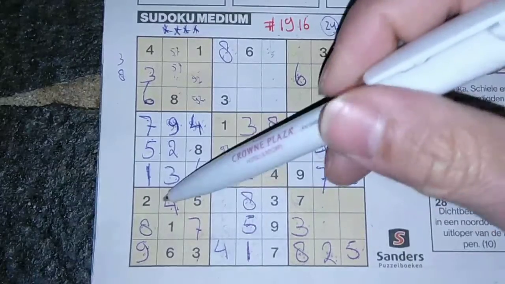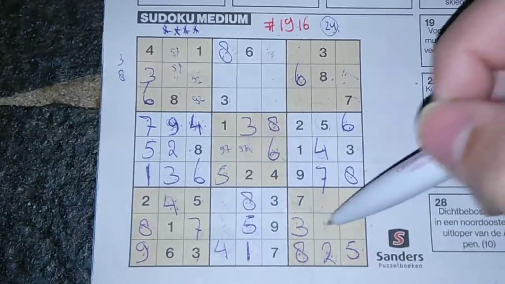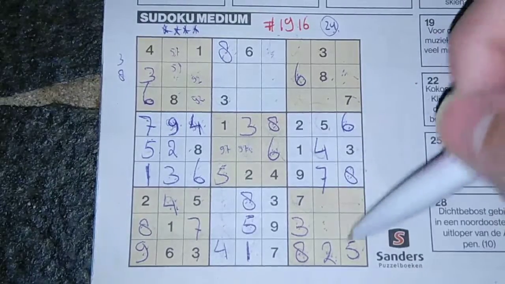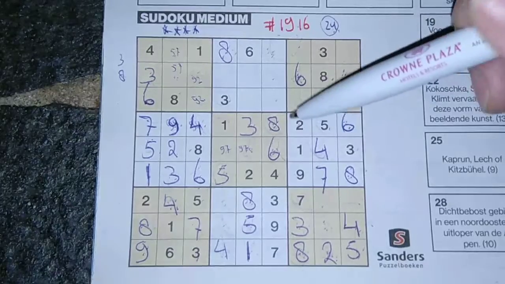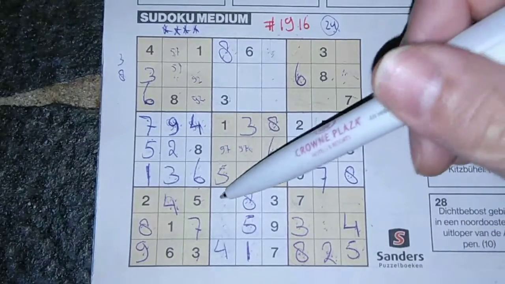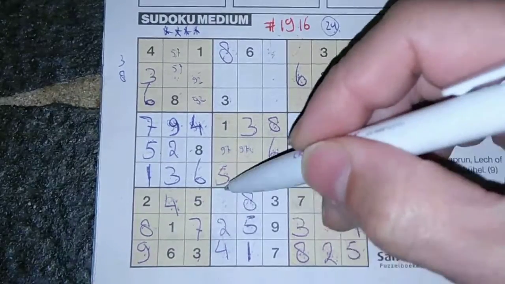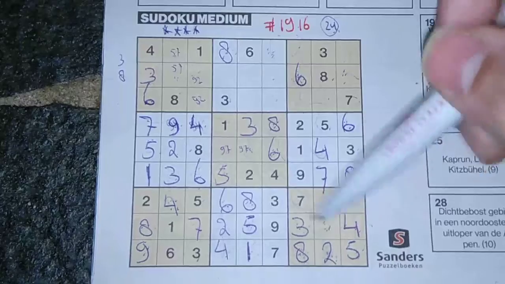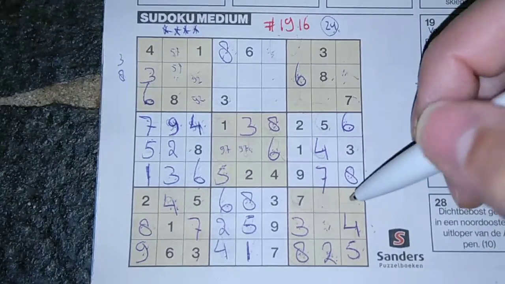4 in this row, 4 in that row. So in the row between, only 2 places for the 4, here or there. We see here 4, no 4 there, 4 should be there. 2 boxes left in this big square for the numbers 2 and 6. We have a 2 here, no 2 there, 2 should be here, and a 6 goes there. 1 number left in this row for the number 6.